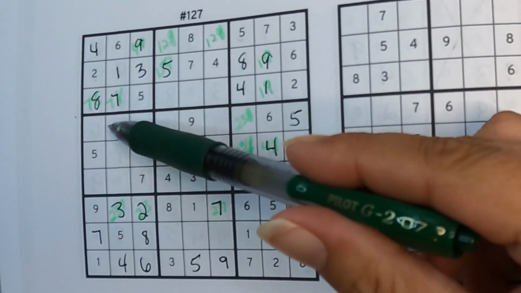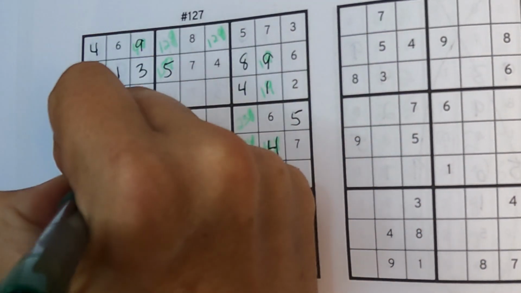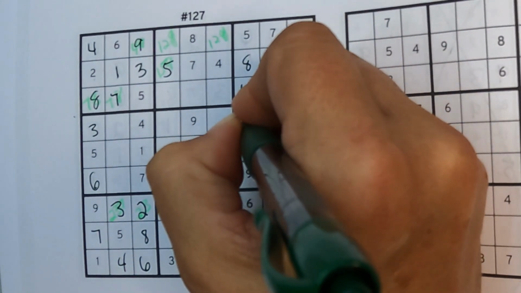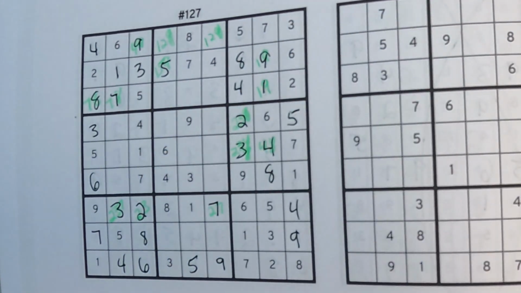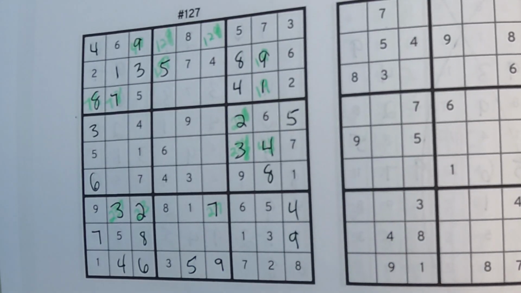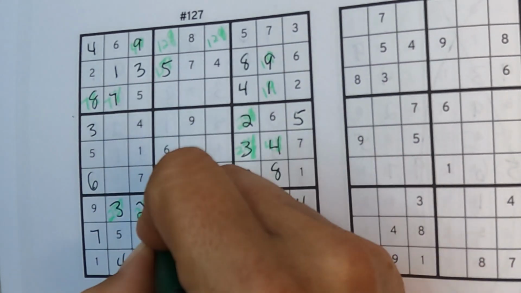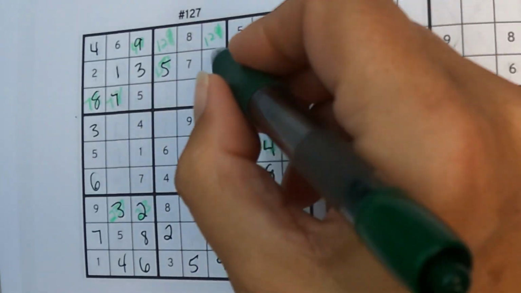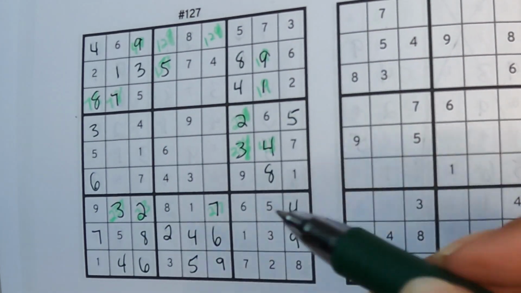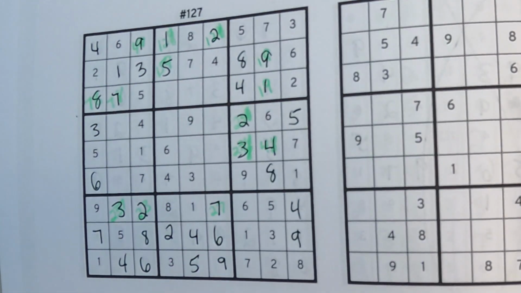For this column now, we're missing 3 and 6. We've got a 6 here, so 3, 6. That 3 makes this our 2, 3. For this box now, we're missing 2, 4, and 6. We've got 4 and 6 here, so this is our 2. 4 here, so 6, 4. That 2 makes this our 1, 2.